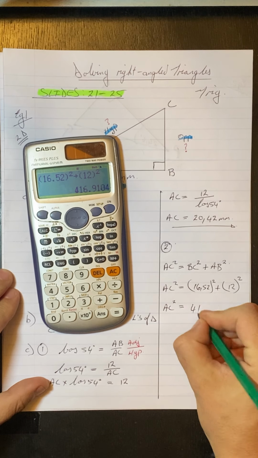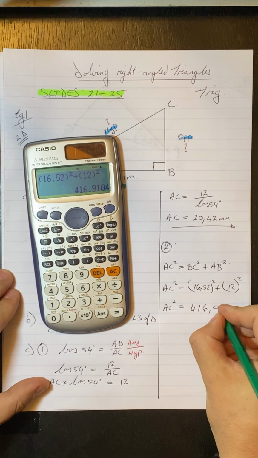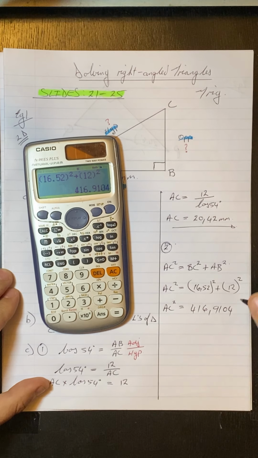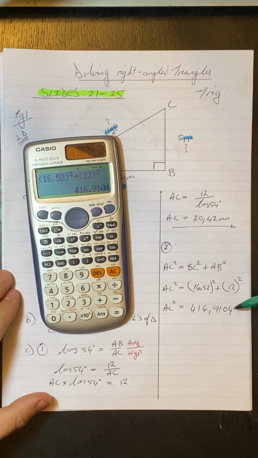And we get 416.9104. And if you notice, grade 10s, I haven't rounded off my answer just yet. I will only round off my final answer.